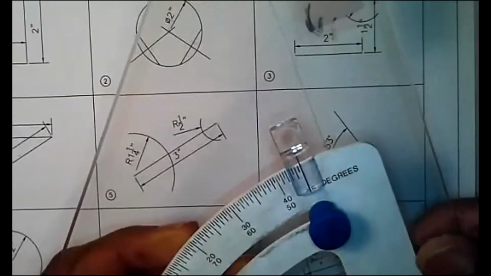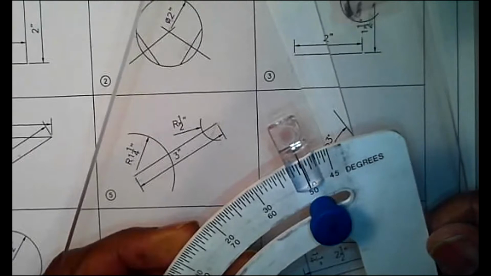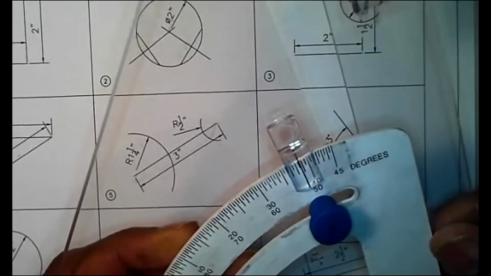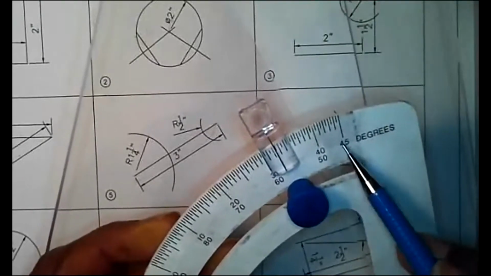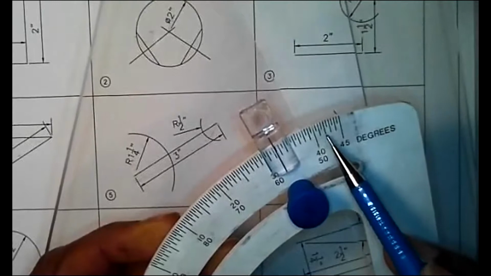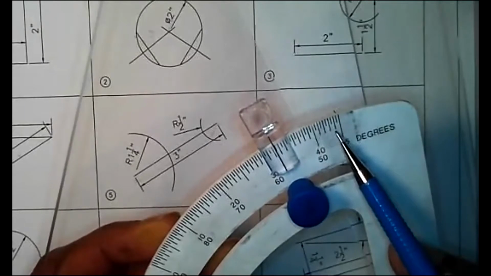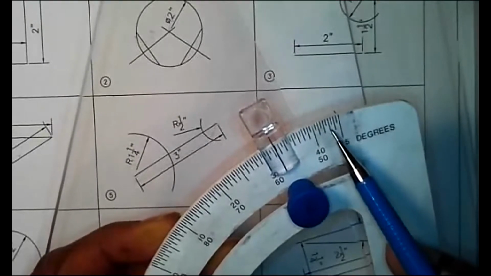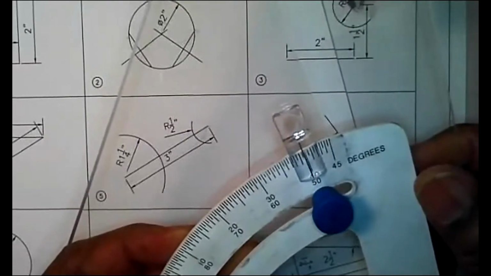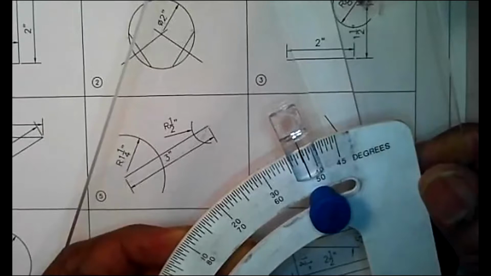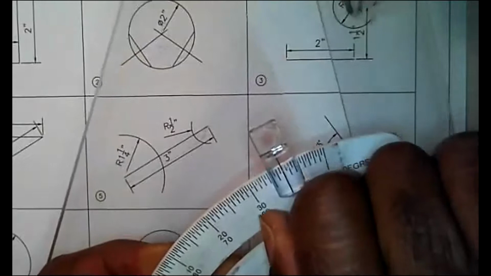So now I'm going to come back to 50, right? 51, 52, 53. So we see from 40 to 45 we have 1, 2, 3, 4, 5 ticks. So each major tick right here represents 1 degree, right? So let's do that again. Let's come back to 50 and go 51, 52, 53. That's right where I want to be, right there, and then I'm going to tighten it down.